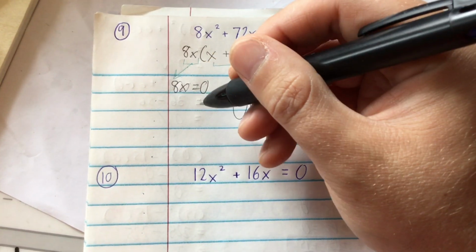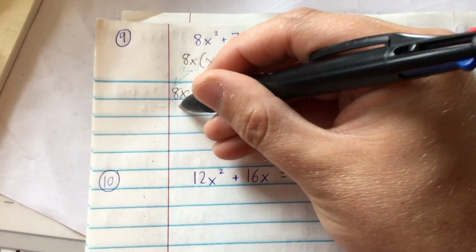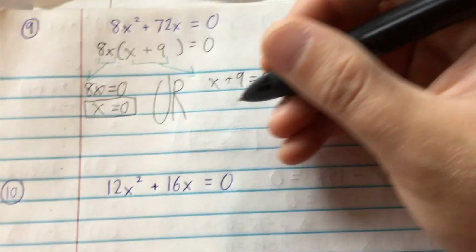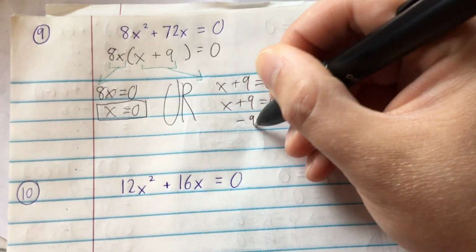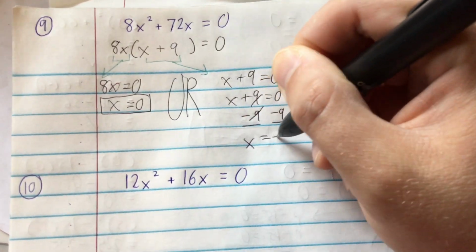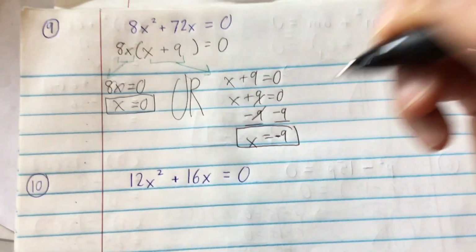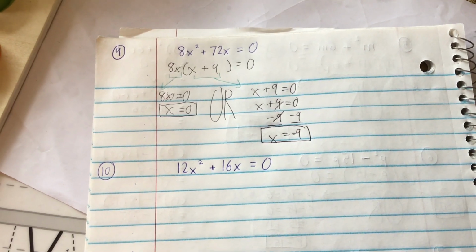Oh, I love it when I don't have to work. 8x equals 0. So 8 times what is 0? And then x plus 9 equals 0. Subtract 9 from both sides. And x equals negative 9. So the two results that I'm looking for, I'm going to make that negative a little darker. So my two results are going to be x equals 0 or x equals negative 9.